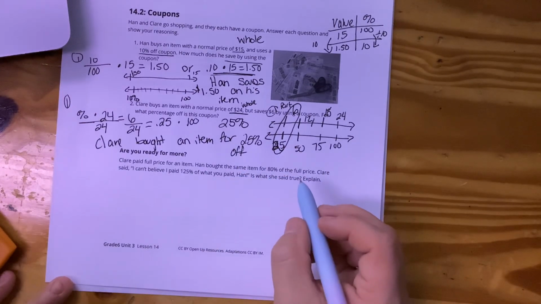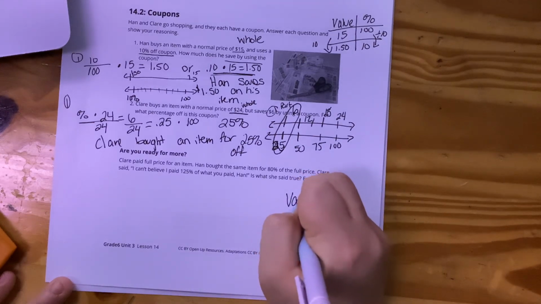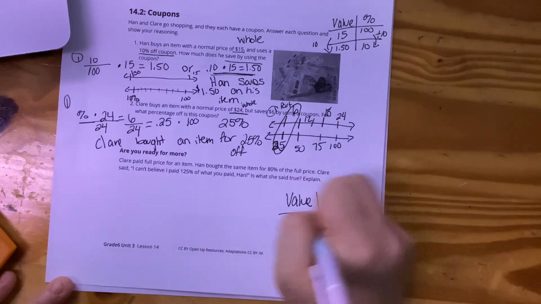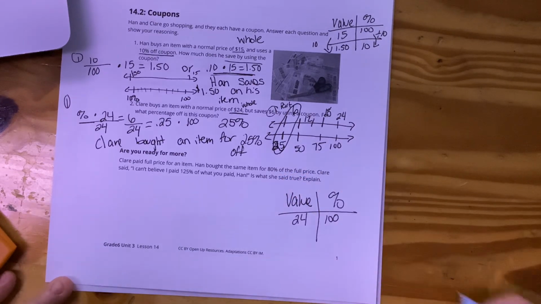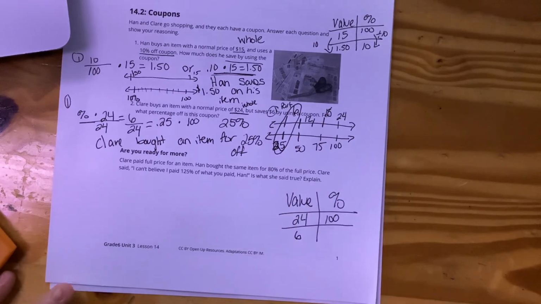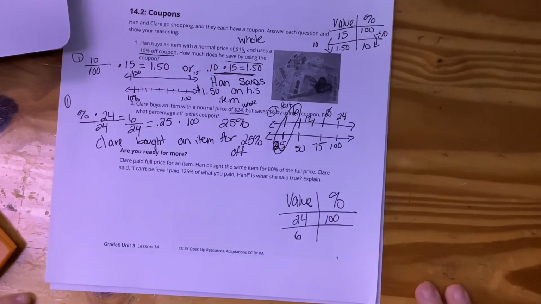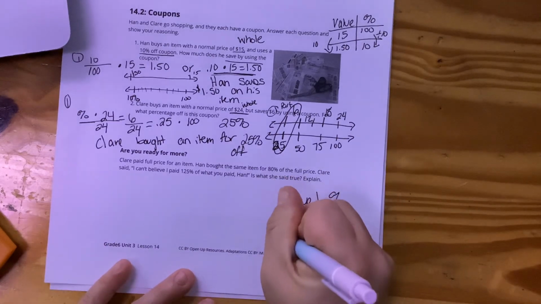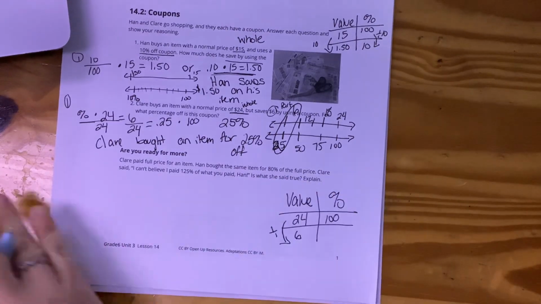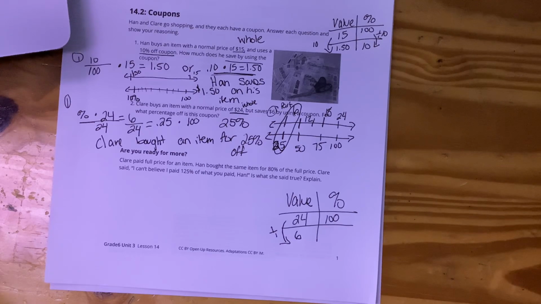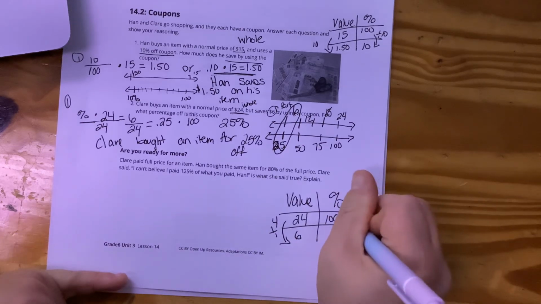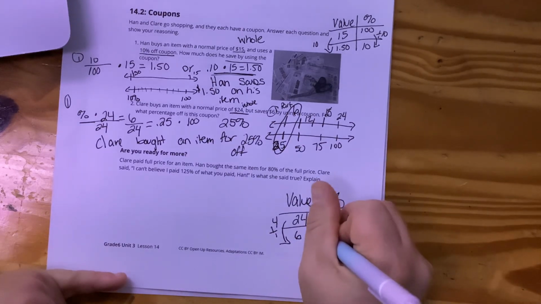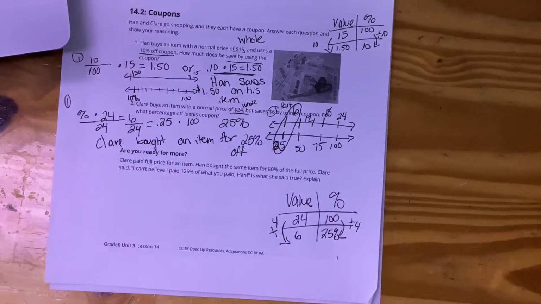We could also do that with a table. So we have our value and our percent. We were given our value of $24 at 100%. We know that this side is $6. How do I get from 24 to 6? I'm going to divide by 4 on this side. I must divide by 4 on this side to get my 25%. Each of these 3 strategies, we got the same answer.